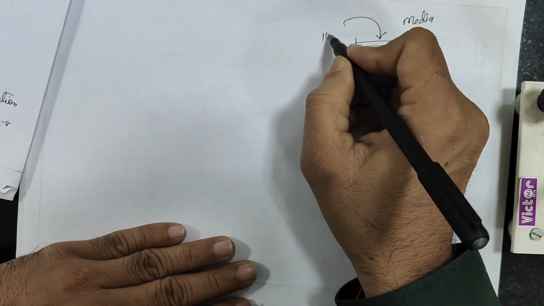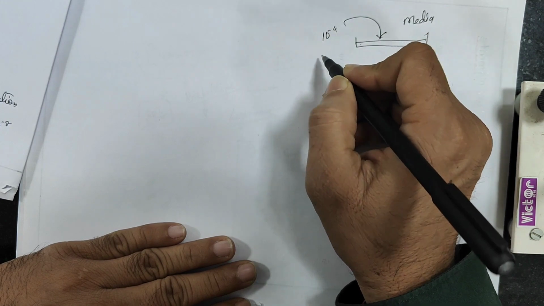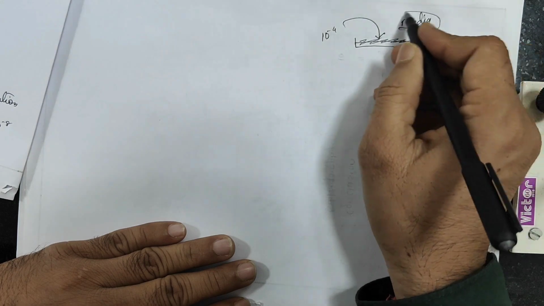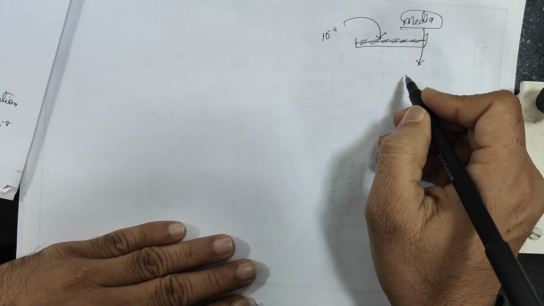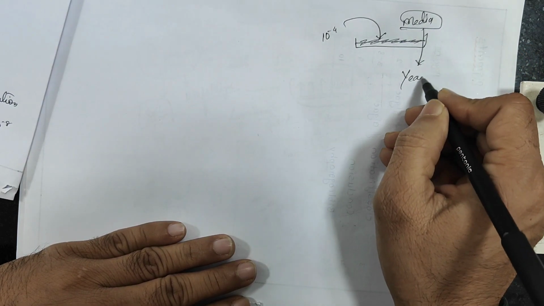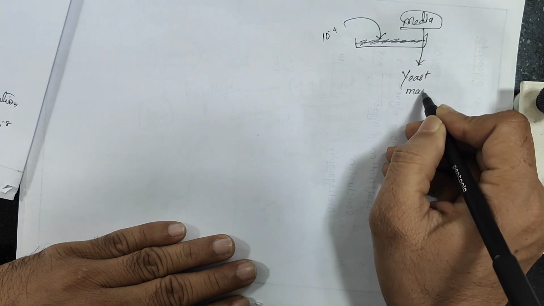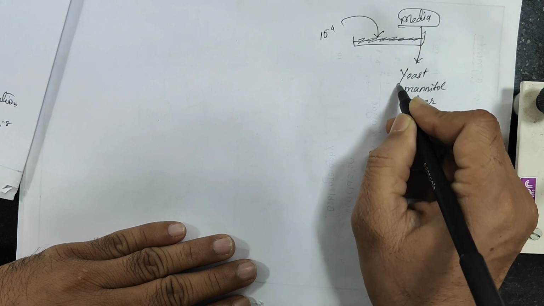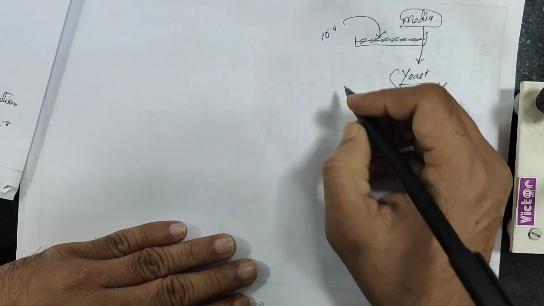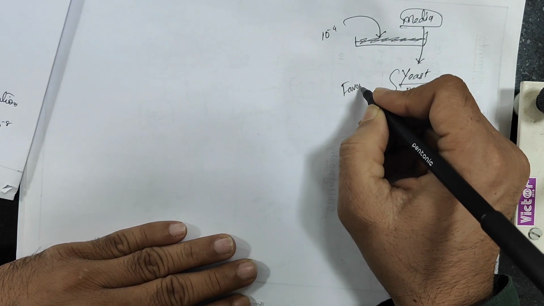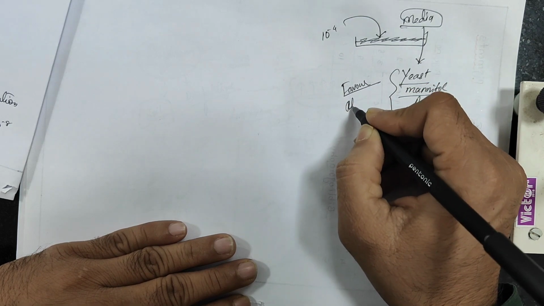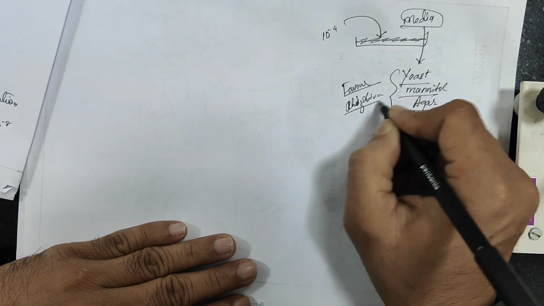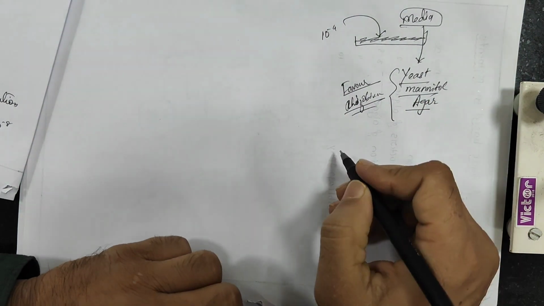And this dilution factor are spread onto a specialized media, yeast mannitol agar, which favors the growth of Rhizobium bacteria.